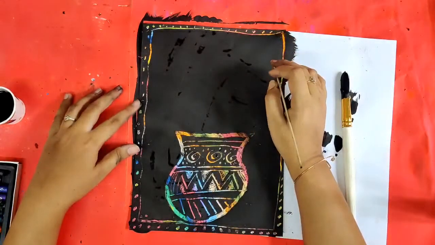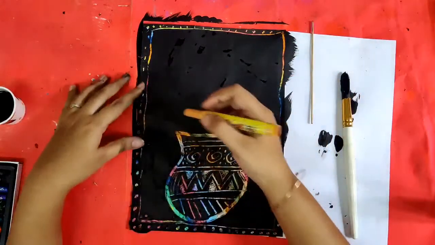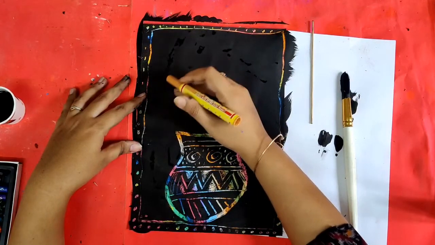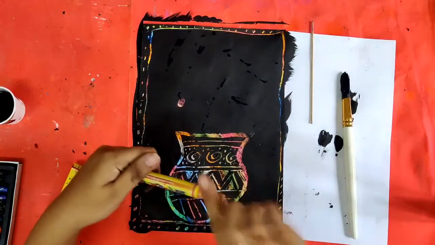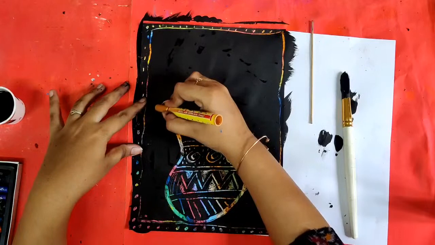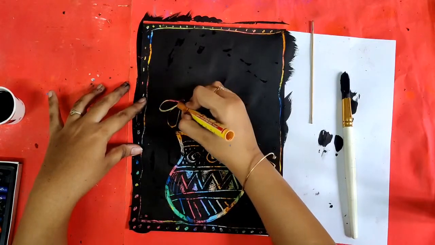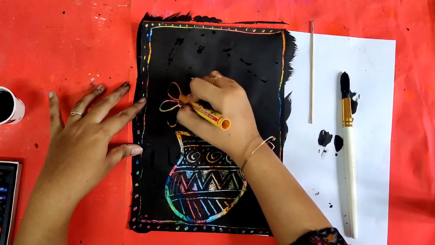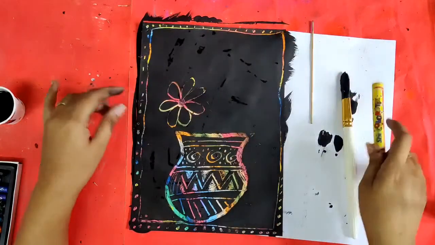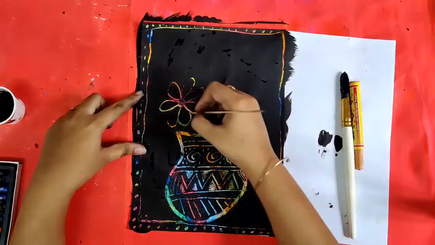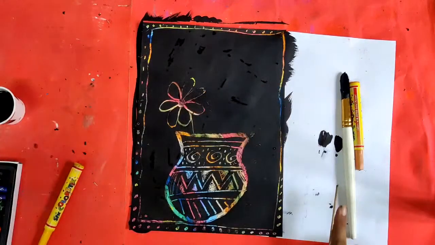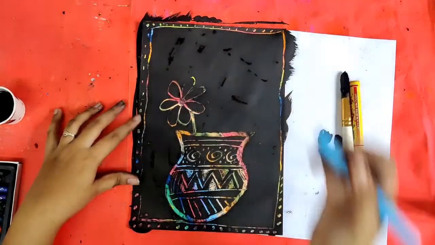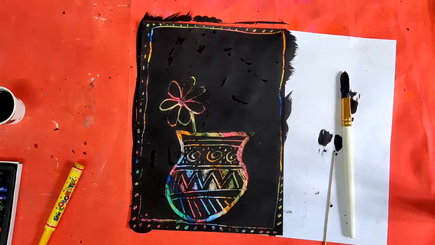Yes. Now let's make beautiful flowers also. So for that we are just going to make a small circle and we will scratch it. Okay, like this. Then we are going to make petals. Up and down, up and down, up and down, up and down, like this. Okay, we will just scratch it children, up and down, and we can just make the stem also. We will also make the stem. See, like this. Got it? Yes. So this is how the flower is going to look like.